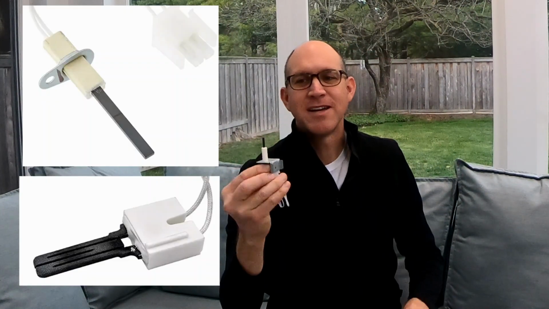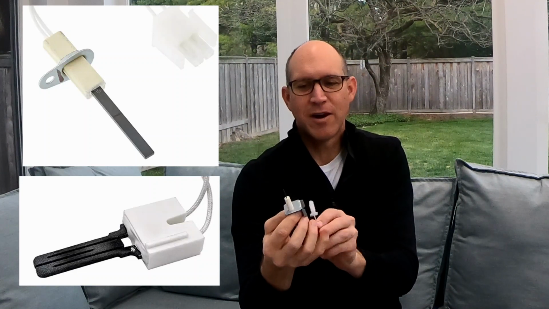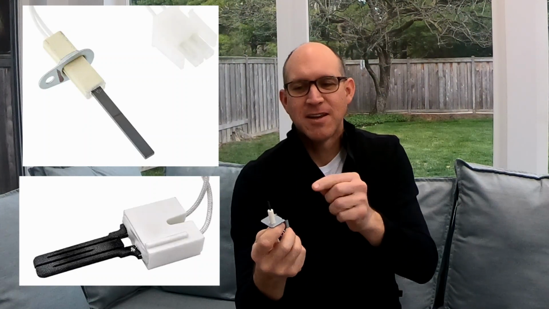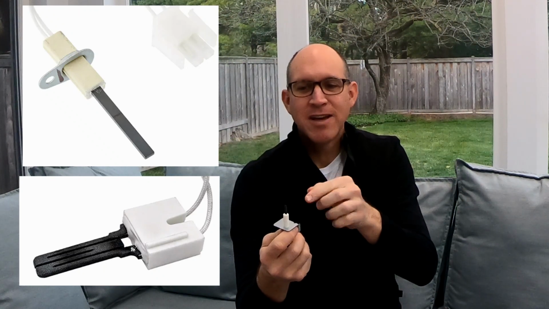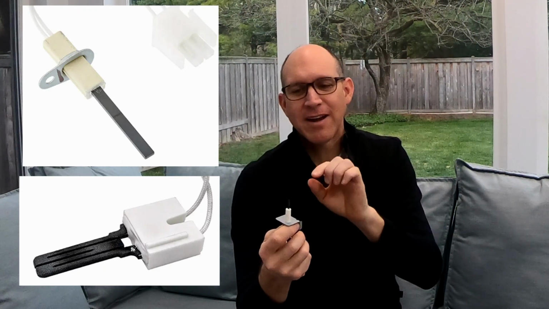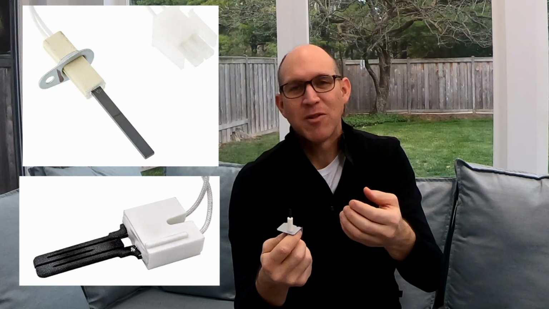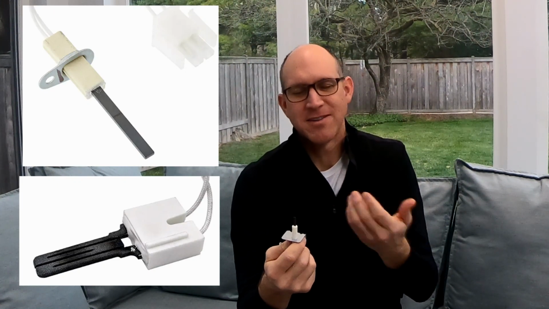Here is what a common igniter looks like. You can see this is the part that the wires connect to fairly easily, and this part up here will glow red. But be careful, don't touch that with your fingers because the oil and dirt will actually damage it, and then it won't last as long as one that isn't touched.